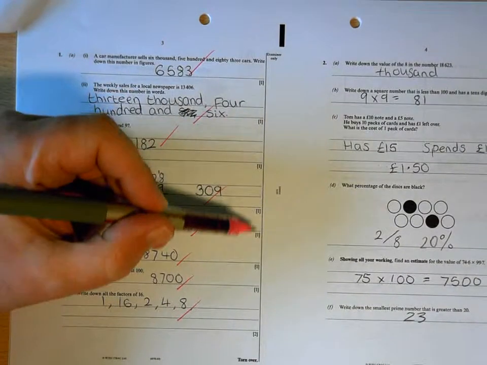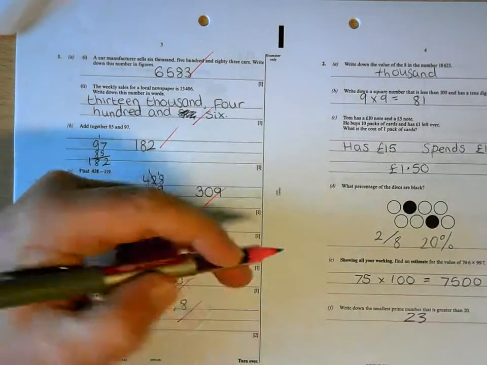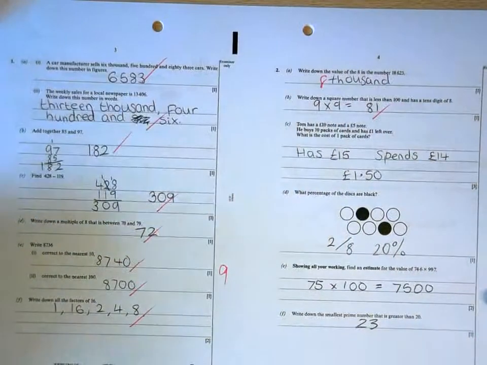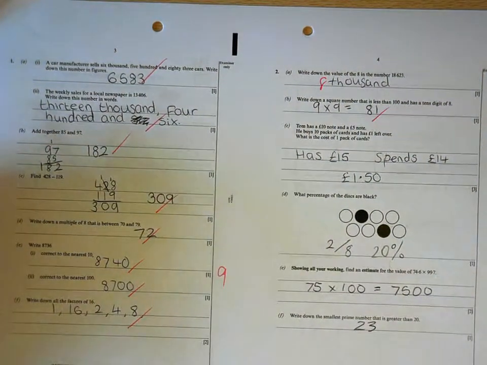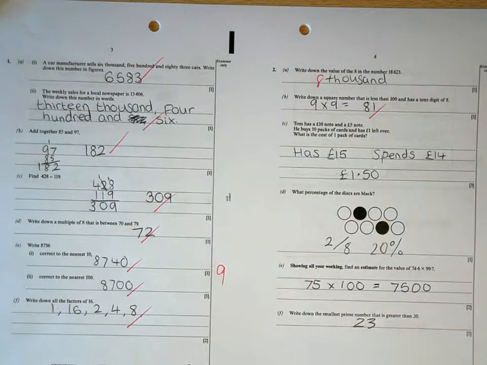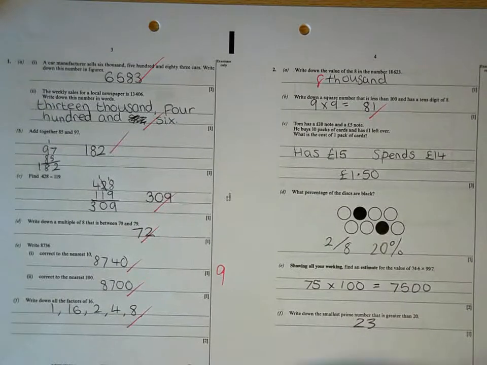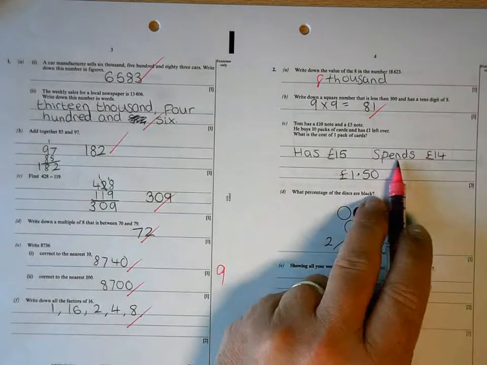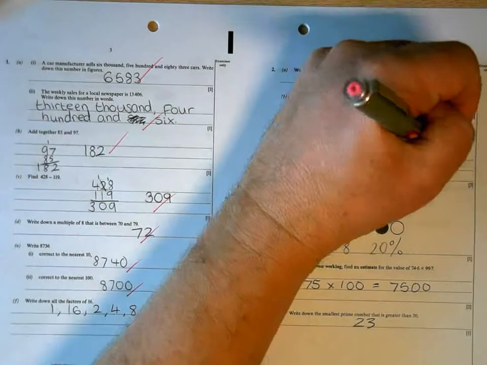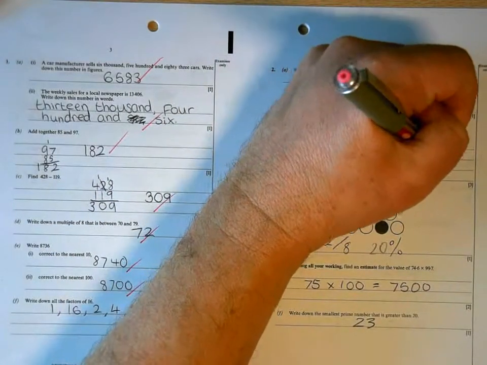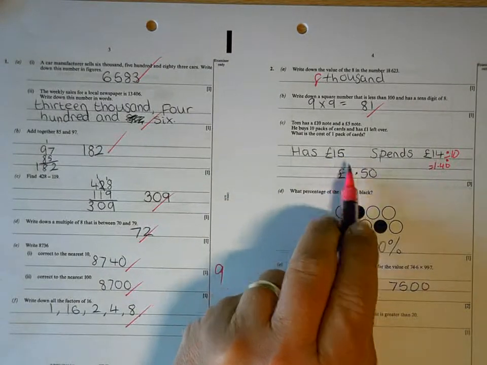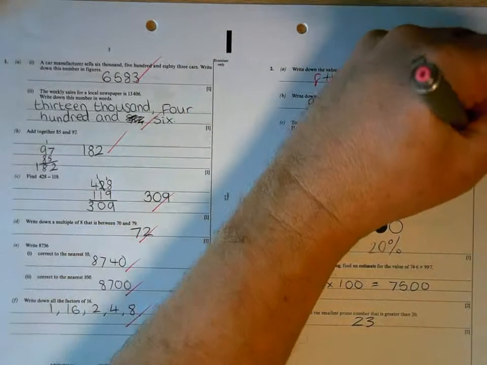Fantastic. 1, 2, 3, 4, 5, 6, 7, 9. That's correct. For that one, you need to say that its value is 8,000, not 1,000. It's in the thousands column, but because it's an 8, it's worth 8,000. With this one, he spends 14, so you have to do 14 divided by 10 is £1.40. So what you've done is you've divided that by 10, not that by 10.